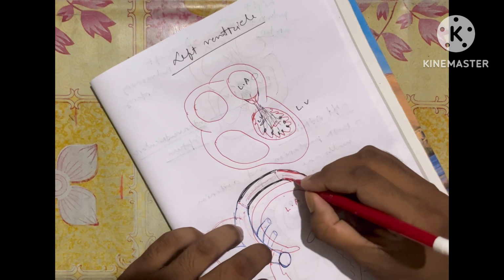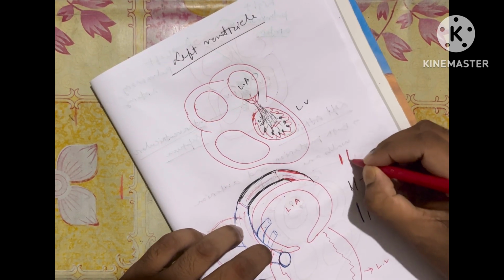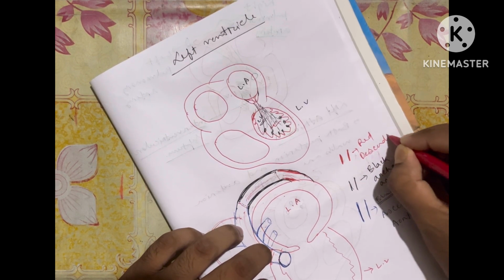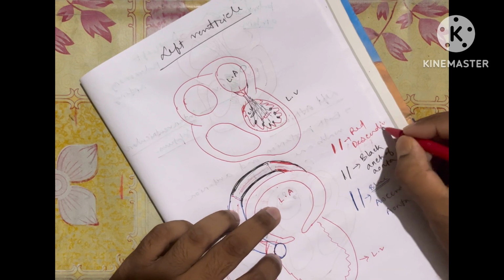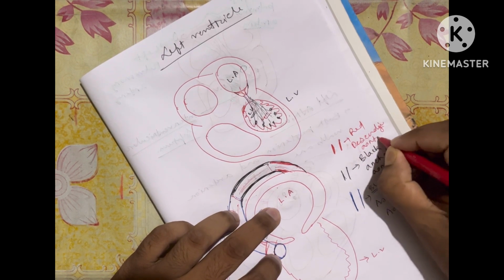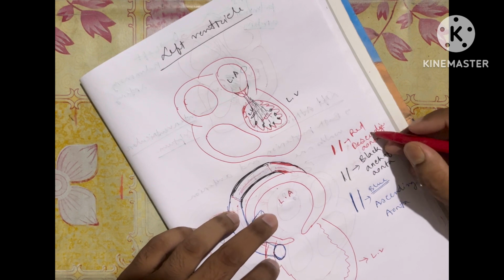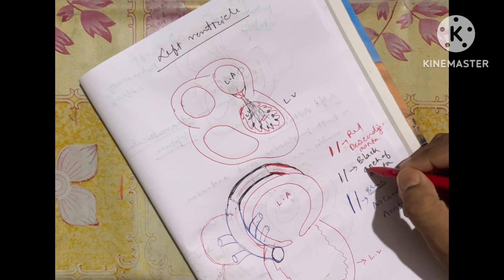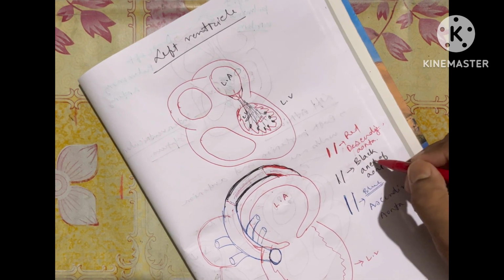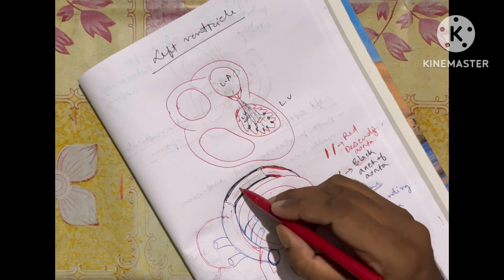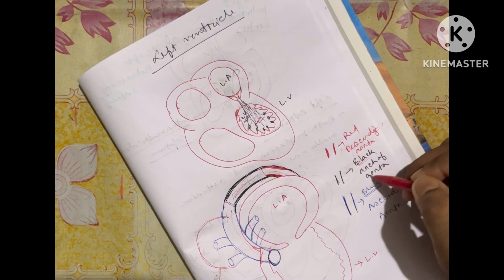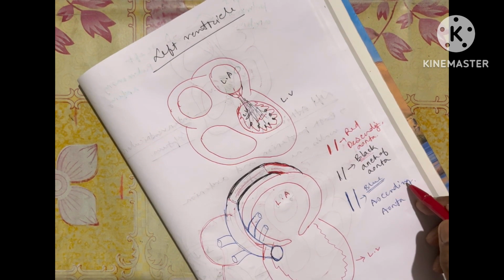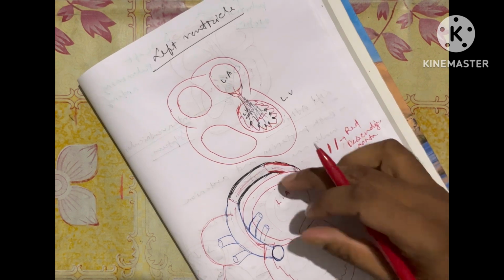and this red part is called the descending aorta. So this is the descending aorta, red color. Then we have another part, the black color, which I am marking over here. This is called the arch of aorta, and the blue part is called the ascending aorta. Right, so these are the three different parts of our aorta.